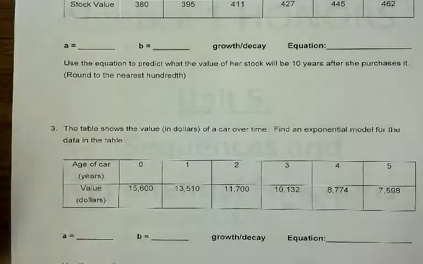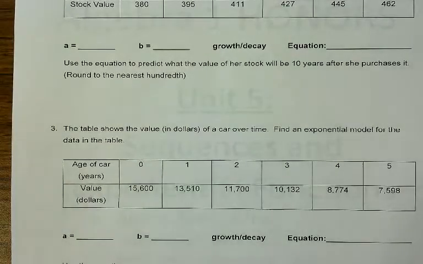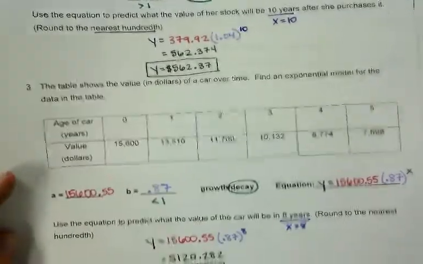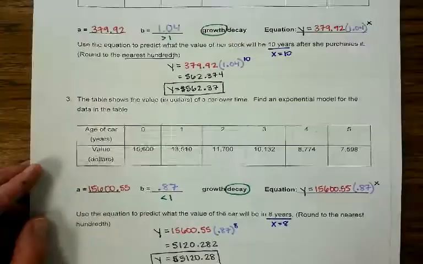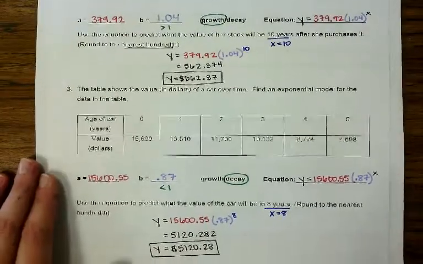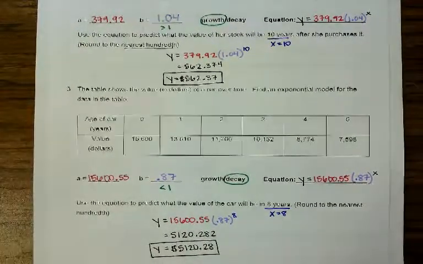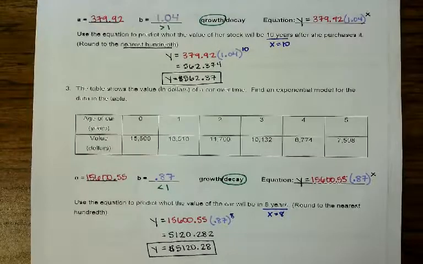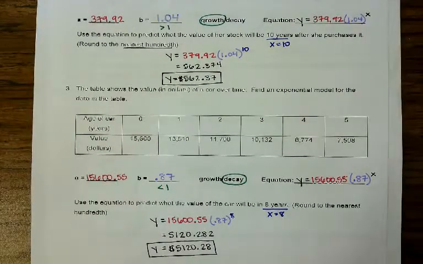I'm going to put the answers up here so that you guys can see those and check yourself. Don't just copy down the answers, though, because if you aren't able to do it, then you're not learning. But I want you guys to check it. Make sure your decimals are right and all that good stuff. Recognize if it's growth or decay.